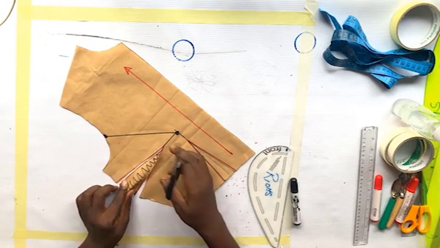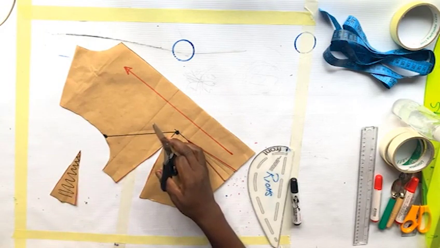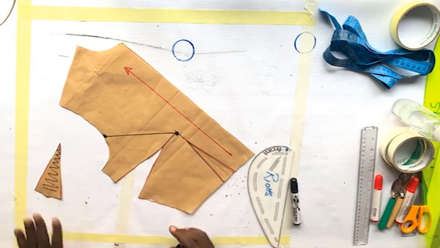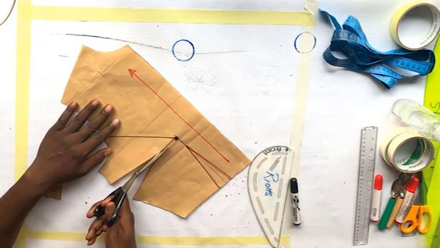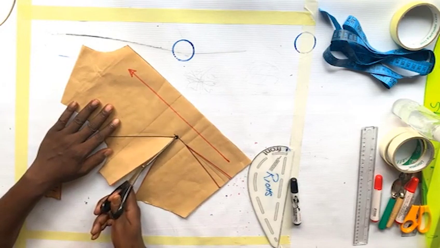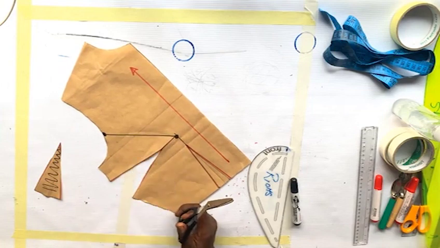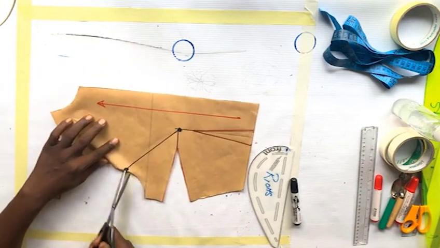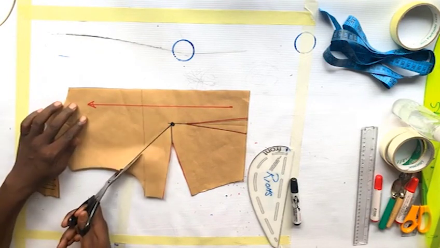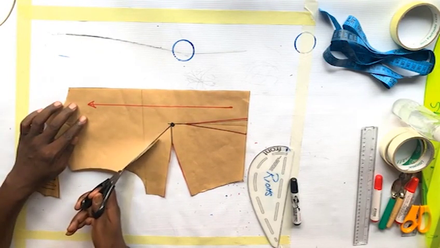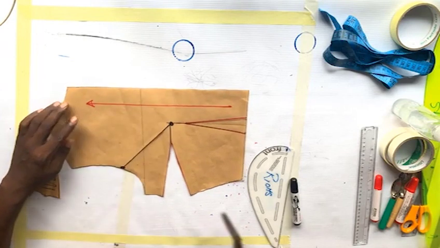So I have cut my dart out. For some reason, I'm just going to put it here. It's supposed to be thrown away. We don't need it anymore. But to make it easy for you, the dart has been cut off. And then you continue the cutting all the way to the apex or the bust point. Go all the way to the bust point. Then you stop there. Then you come to the point where you want to move the dart to, and then you slash from that point all the way to the apex as well. Go all the way to the apex.